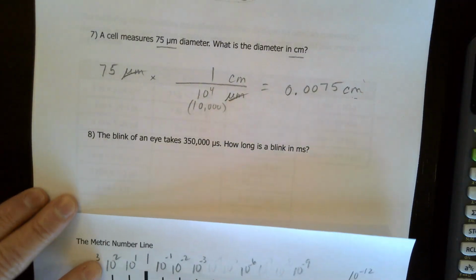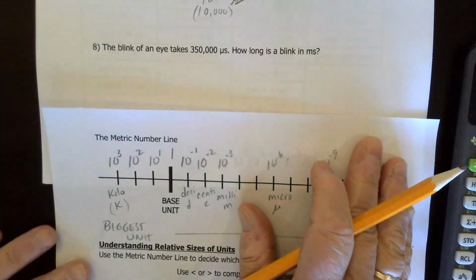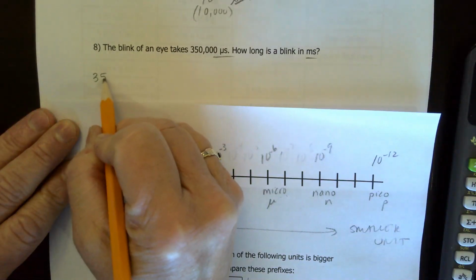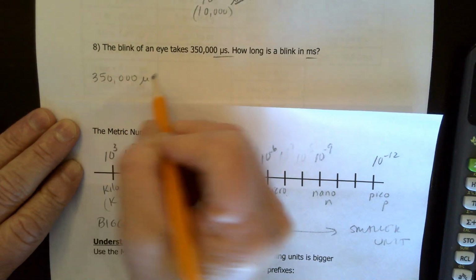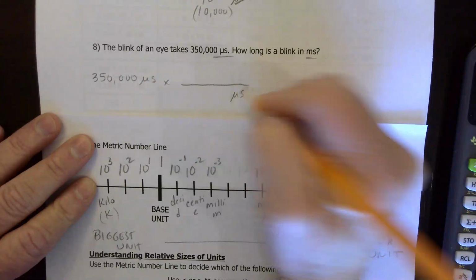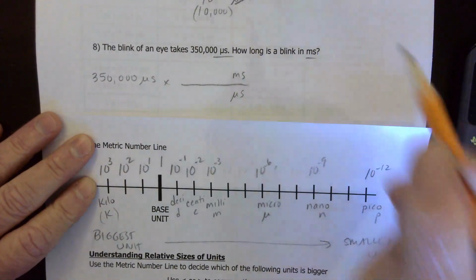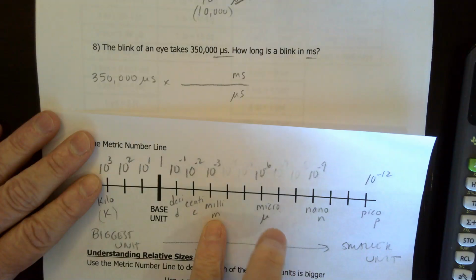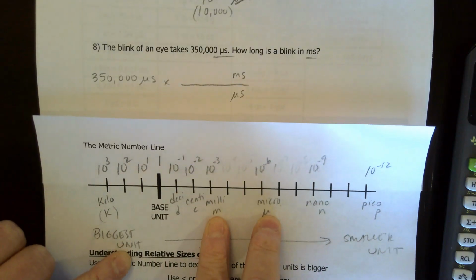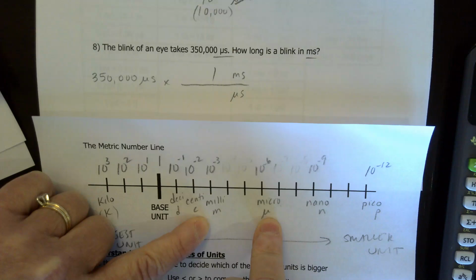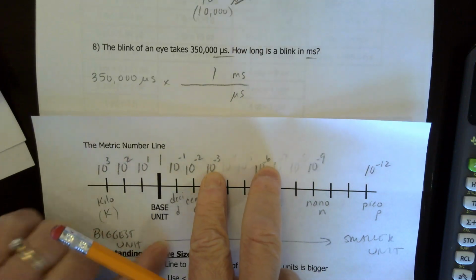Last question on this page, the blink of an eye takes 350,000 microseconds. How long is this blink in milliseconds? So we're going to start with 350,000 microseconds. We're going to set up a conversion fraction where microseconds is in the denominator and milliseconds is in the numerator. Milliseconds versus microseconds: milliseconds is bigger, so 1 millisecond. And then how many microseconds are in that? Well, the difference here is 10 to the 3rd, or 1,000.